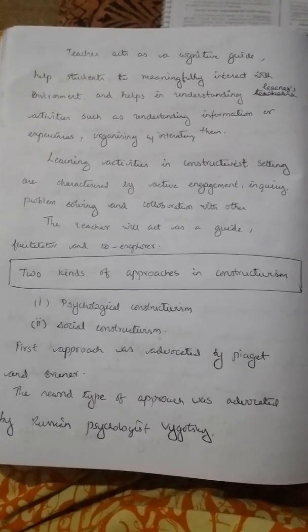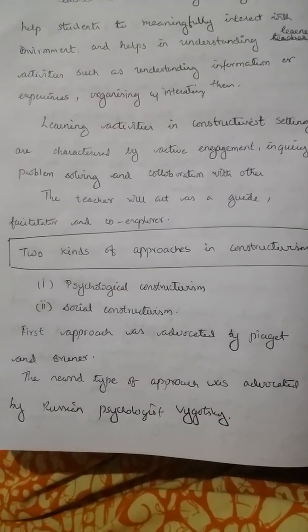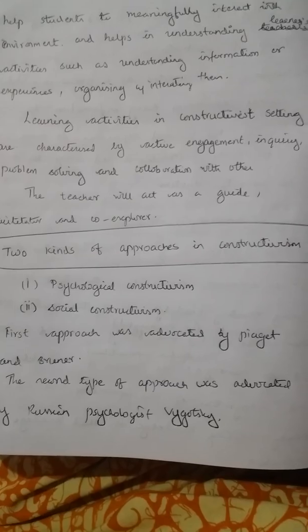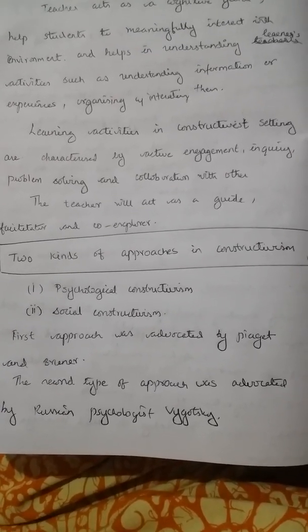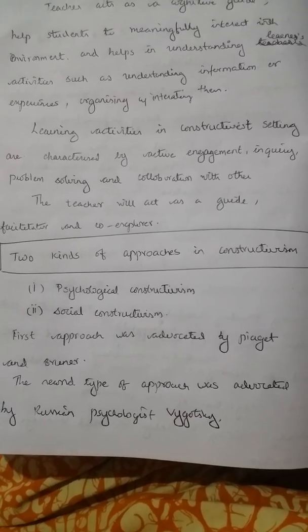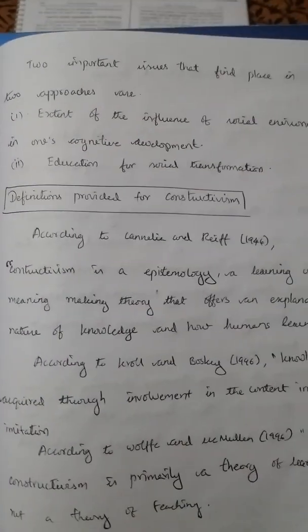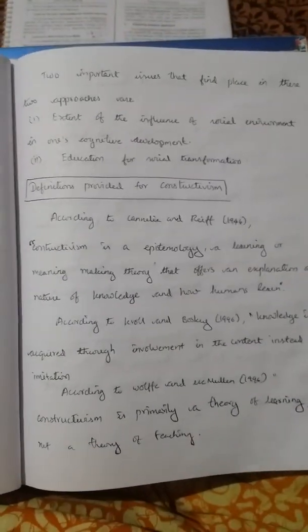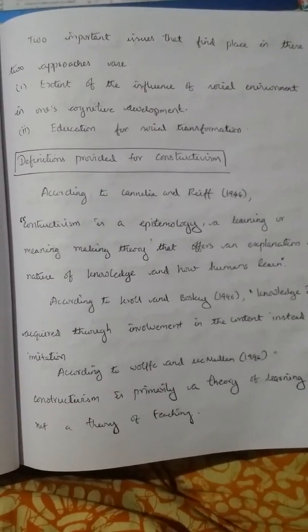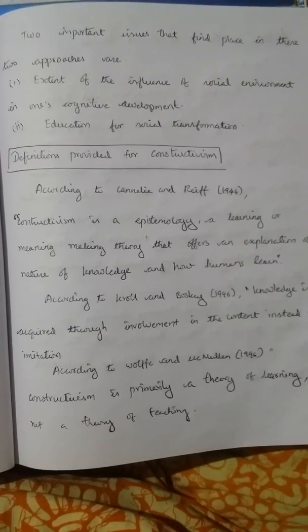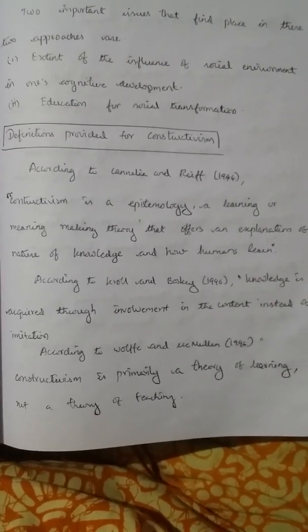There are two kinds of approaches in constructivism. One is called psychological constructivism, and the next one is called social constructivism. The first approach was advocated by Piaget and Bruner. And the second approach was advocated by the Russian psychologist Vygotsky. Two important issues that find places in the two approaches are the extent of influence of social environment in one's cognitive development and the education of social transformation.